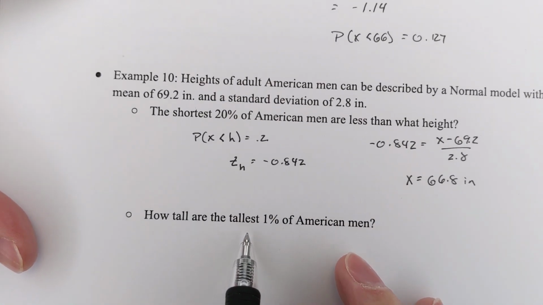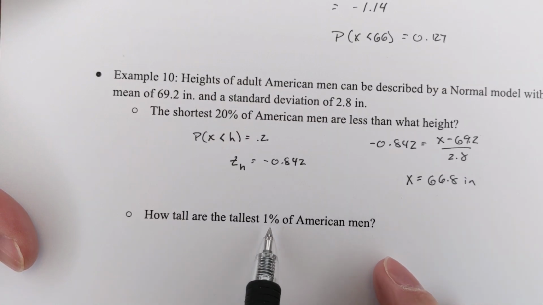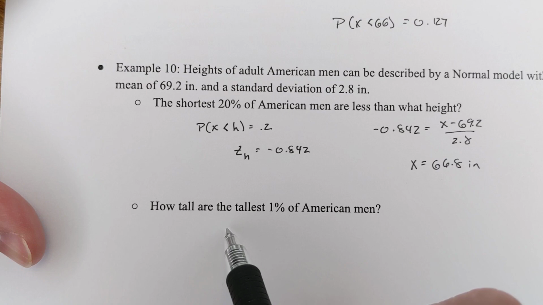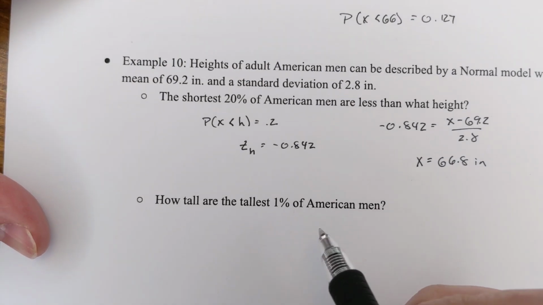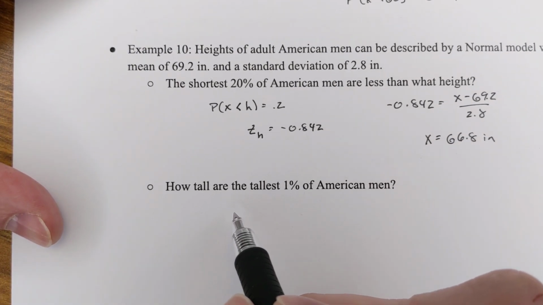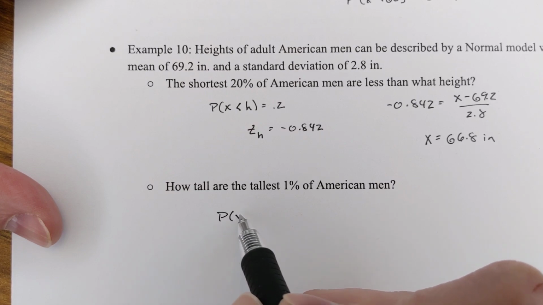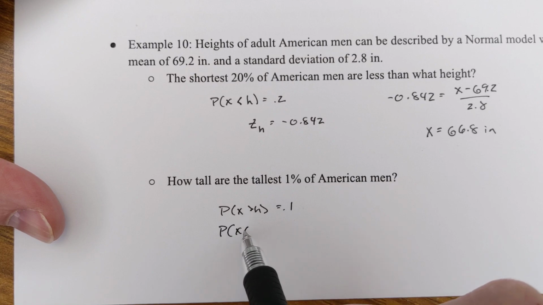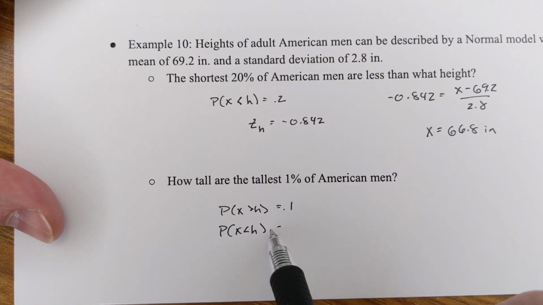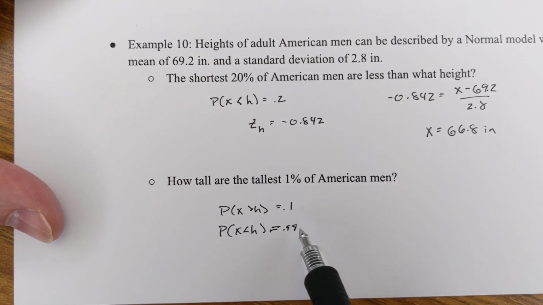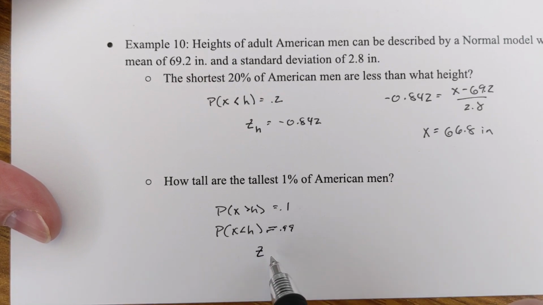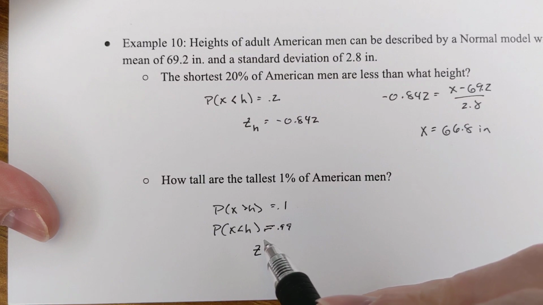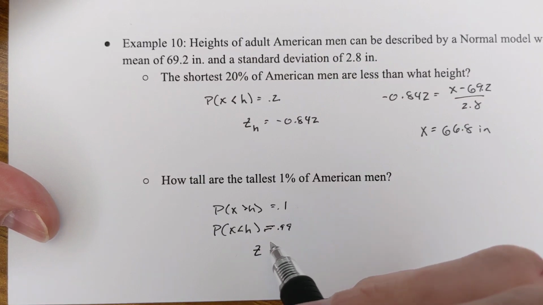How tall are the tallest 1%? So we'd find the z-score that has 99% less than it. So I'm looking for the 99th percentile, essentially. If the probability that x is greater than h is 0.01, our table is set up to find less than, so that's going to be 0.99, which corresponds to a z-score of 2.33.